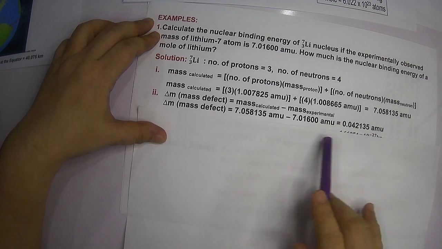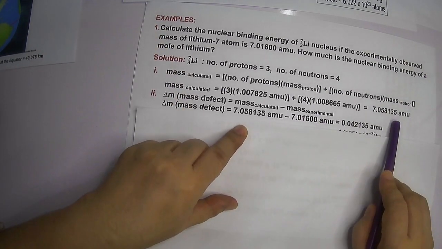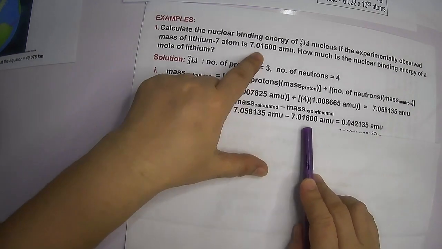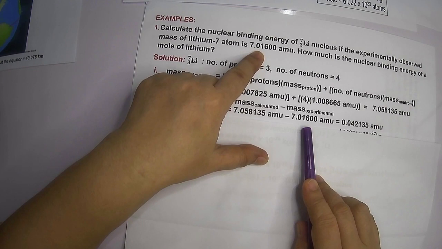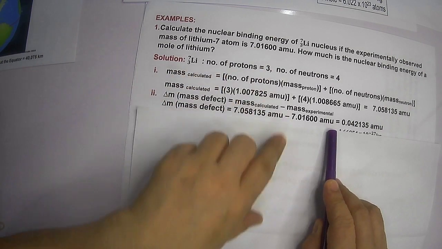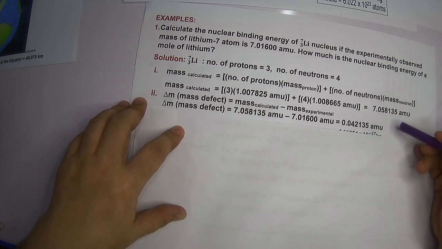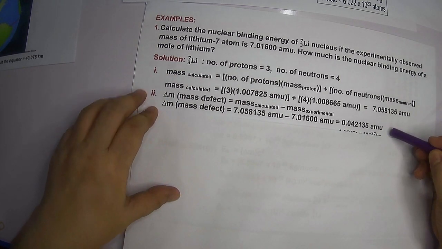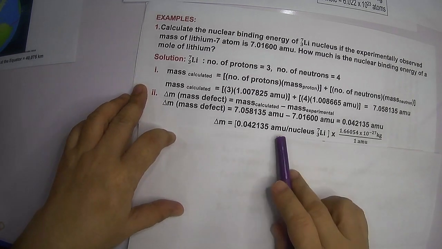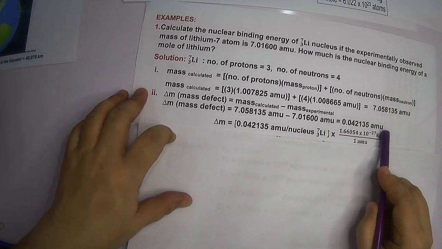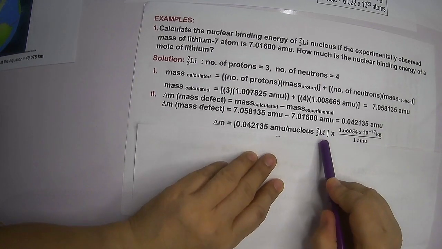Okay, so we plug in the values. We have the calculated mass here and the given mass of lithium-7 atom, 7.01600 atomic mass unit. And that gives you a mass defect of 0.042135 atomic mass unit. This is per nucleus. This value is per nucleus of lithium-7.